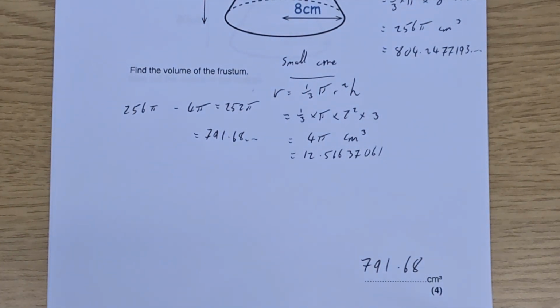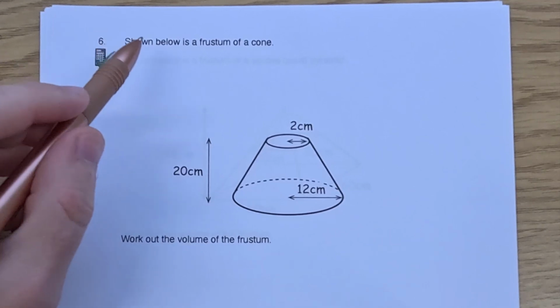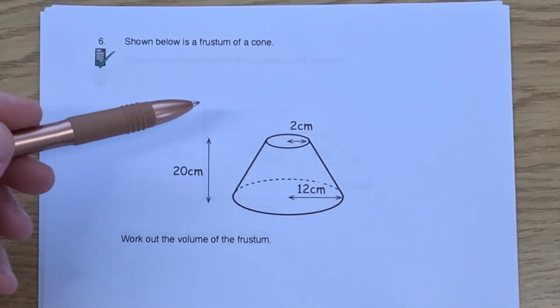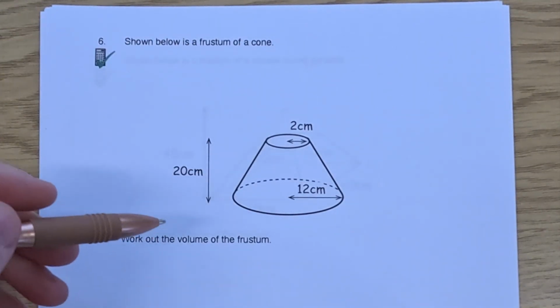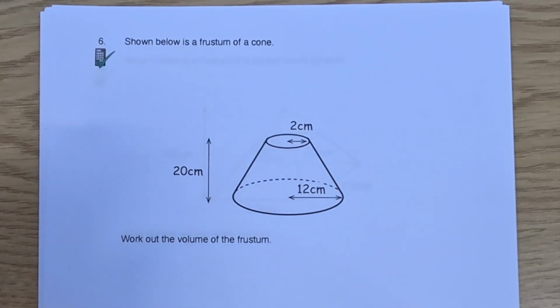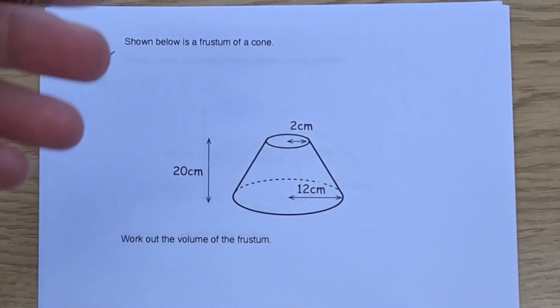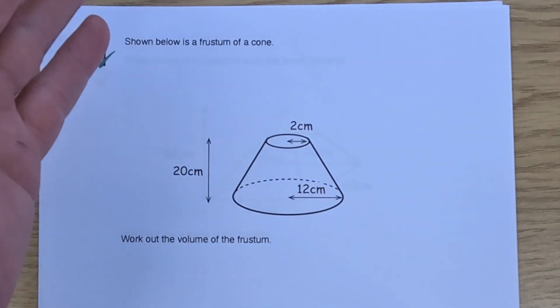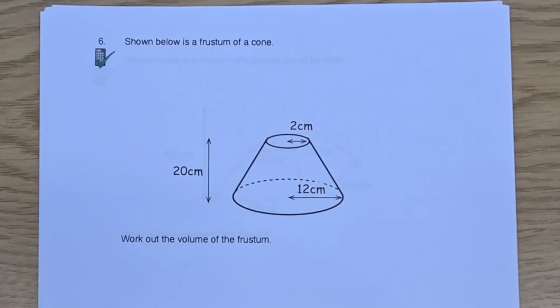Okay, let's look at our next question, question number 6. Question number 6 says, shown below is a frustum of a cone. So we've got this frustum of a cone, and we've been asked to work out the volume of the frustum. Now this question is a little bit different than the ones we've been given so far, because so far all the questions have told us the original height of the cone or of the pyramid, but in this question we've just been given the height of the frustum.